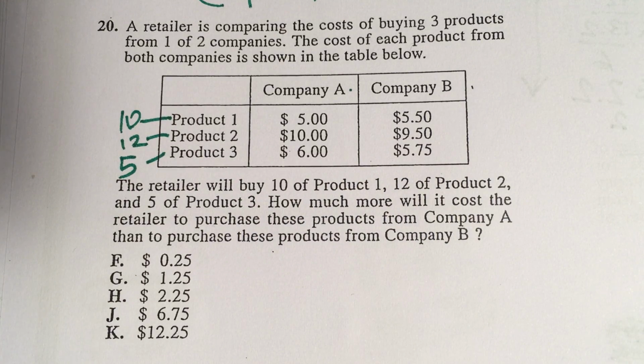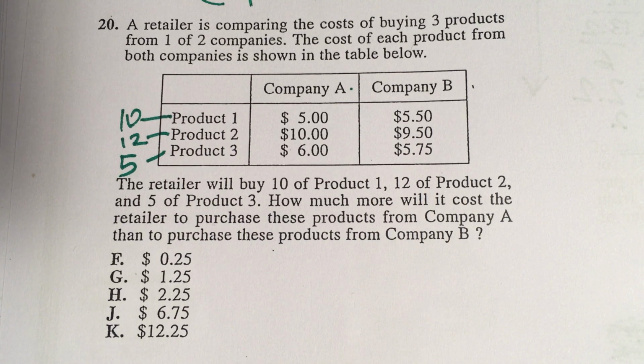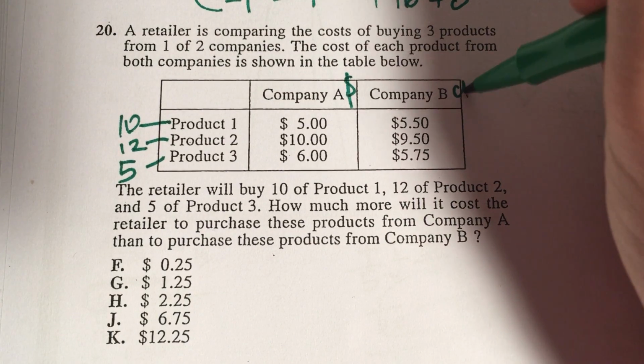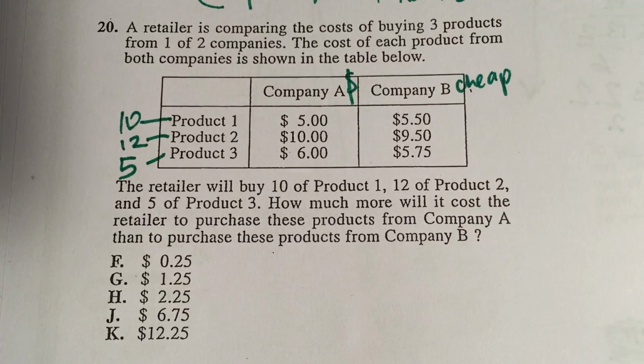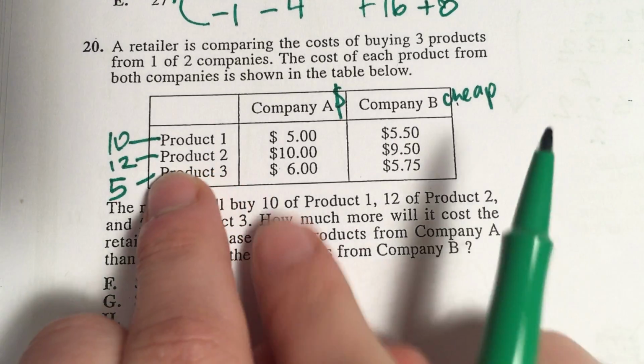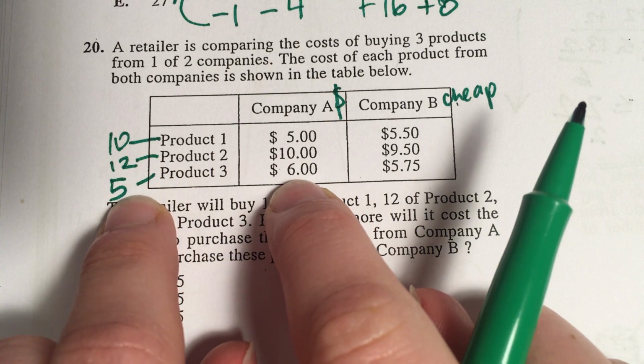How much more will it cost the retailer to purchase these products from company A than to purchase these products from company B? So it sounds like company A is more expensive. Company B is a little bit cheaper. And so I want to find out how much more it would cost. So this is just a lot of multiplying. I'm going to do 5 times 10, 12 times 10, and 6 times 5, and then add them together.